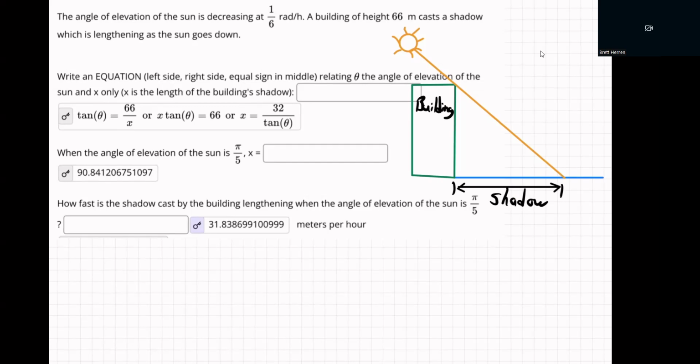And then it says, write an equation, left side, right side, relating theta, the angle of elevation of the sun, and x, the length of the building shadow. So this is x down here, and this is theta right here. That's the angle of elevation. Angle of elevation means from flat up to the line aiming right at the sun. So whenever they say angle of elevation, it means from flat, go up to the angle that points right at the sun.